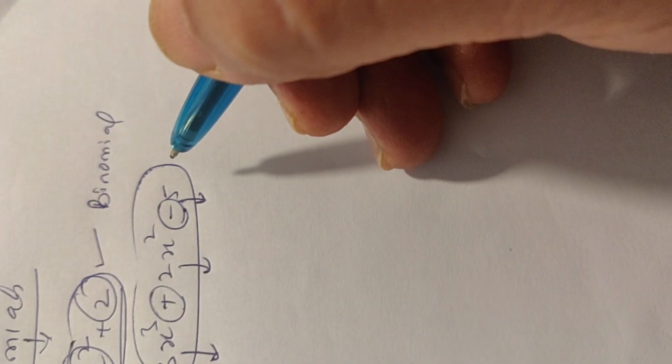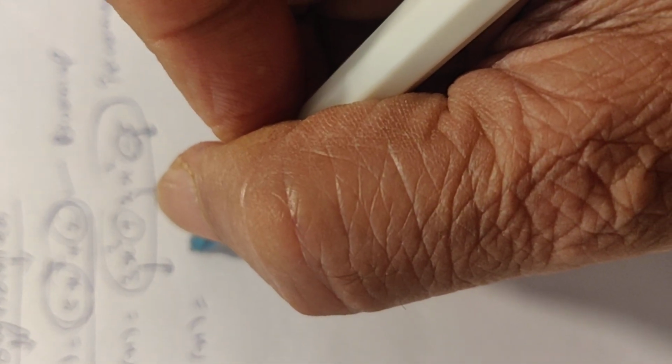The second contains three terms, 1, 2 and 3, separated by plus and minus signs. So this is known as trinomial. These are polynomials, and if you have only one term, let it be 3, it can be written as 3 into x to the power 0. So it has only one term. It is known as monomial.